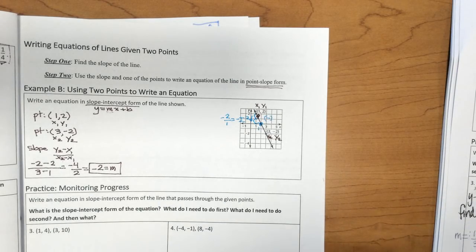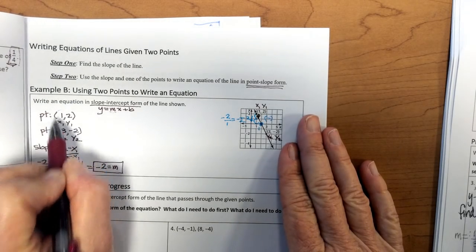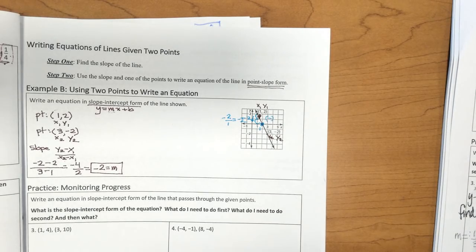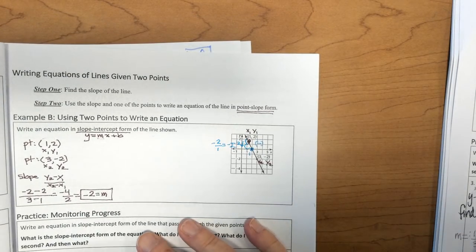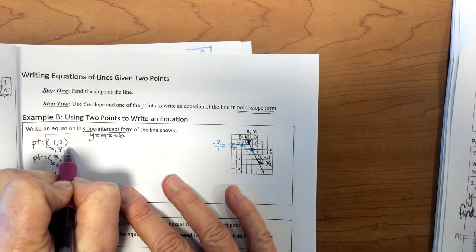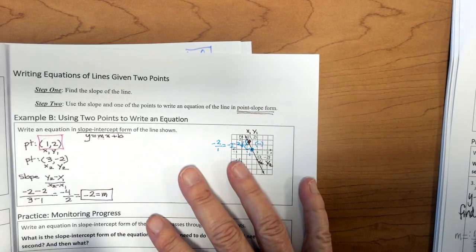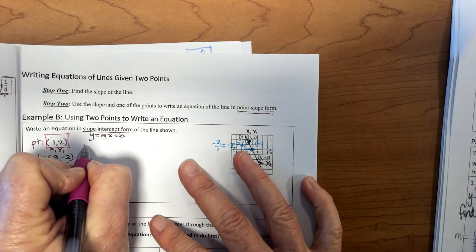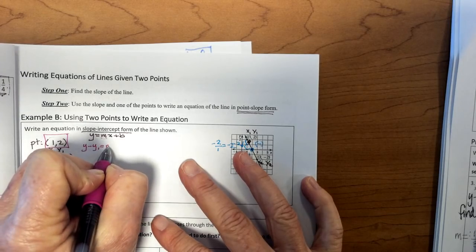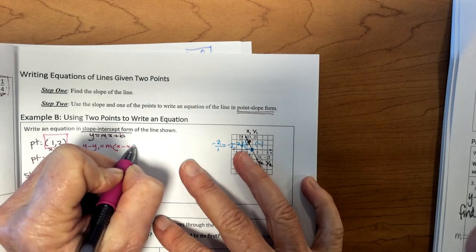Again, note, no y-intercept. Take a look: (1, 2), (3, -2). Now I'm going to use my point-slope form with these points. There's my x1, y1. Remember that the point-slope form is y minus y1 is equal to m times x minus x1.